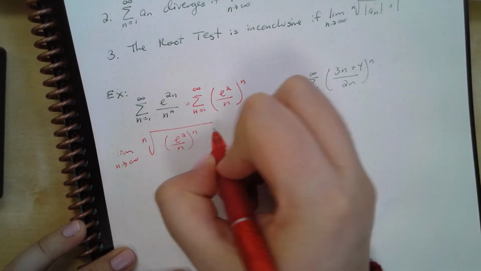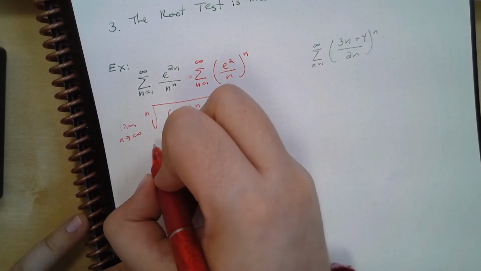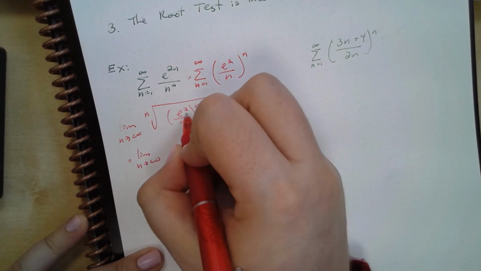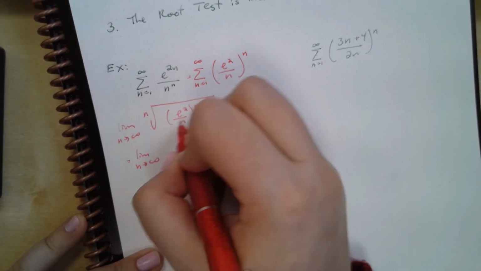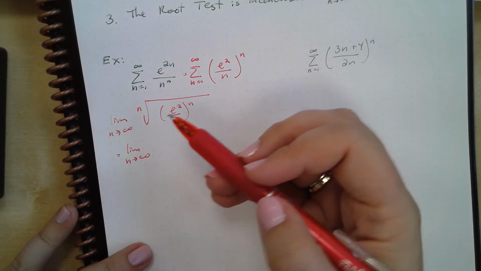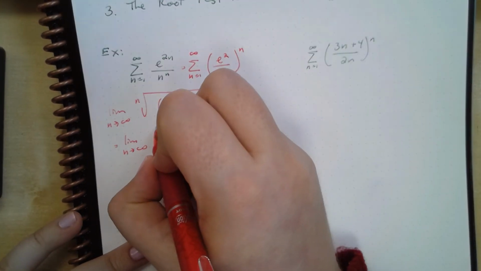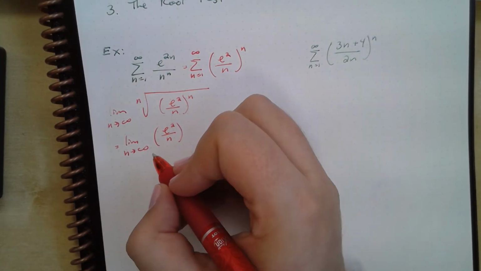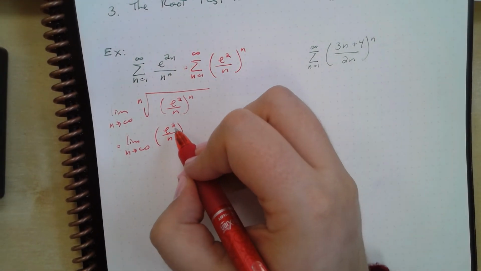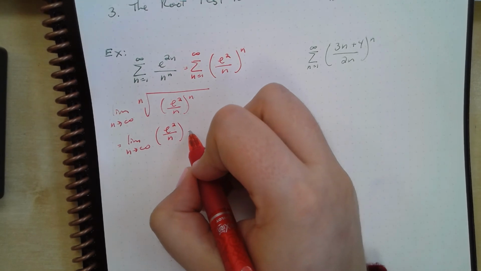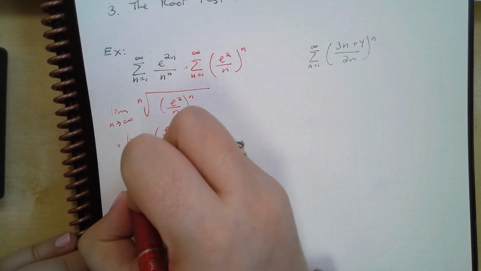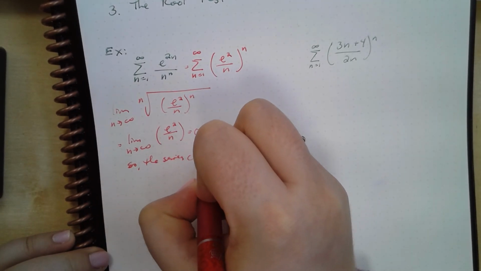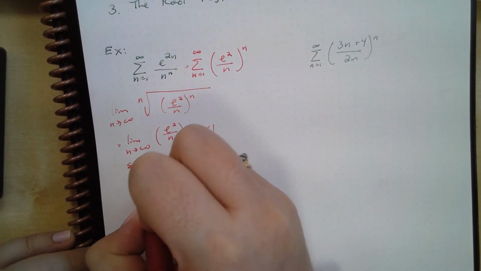and that's equal to the limit as n approaches infinity of course, and all of this, how do I want to say it? It's all going to cancel out, kind of, you know? So it's all just going to become e squared over n, right? The limit of this is just going to be like e squared over infinity. It's going to be 0. That's less than 1. So the series converges by the root test.